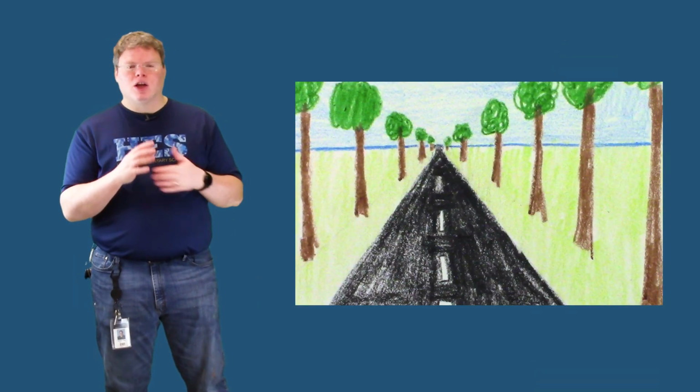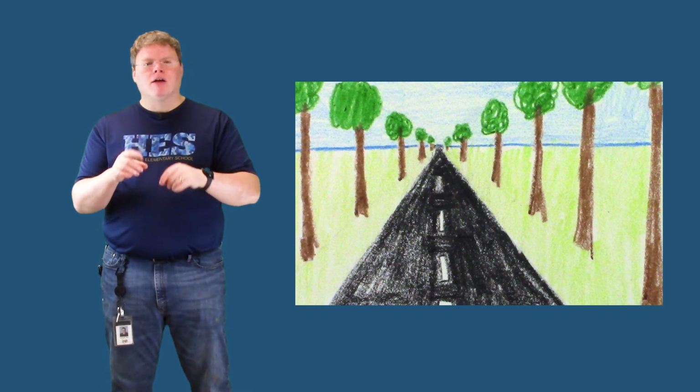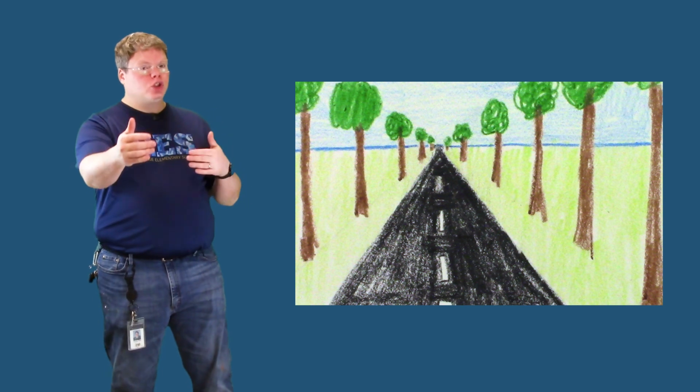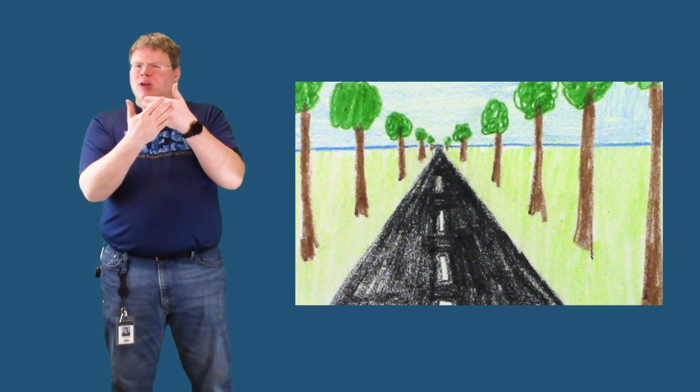In the next lesson, we're going to jump into the basics of one-point perspective, which is a way to create that illusion of space, but without it feeling cramped, like this overlapping picture looks cramped.